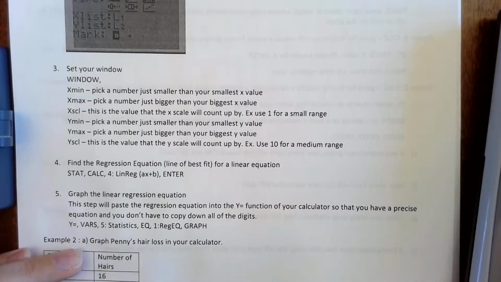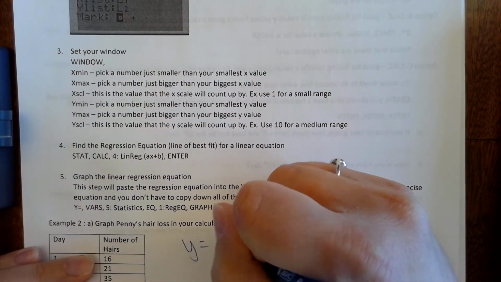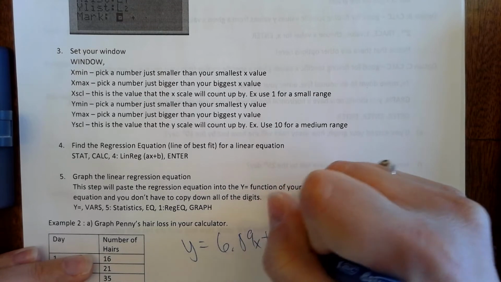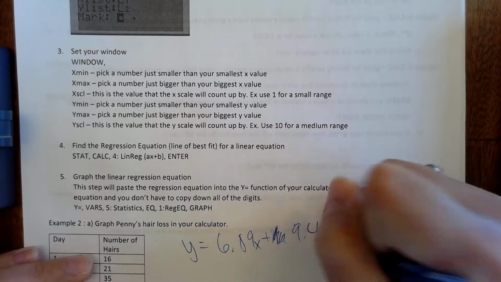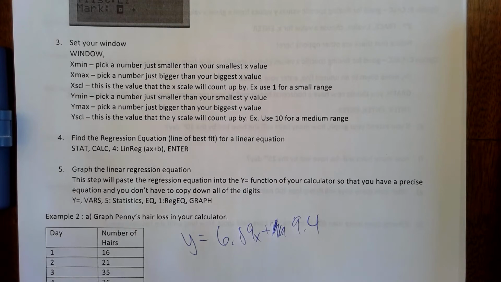So I'm just going to write mine down here, because I already did this, so I don't have to do it again later. 6.89x plus 9.4. And we're going to use 2 decimal places for everything that we do. When in doubt, use more decimal places. You could use 3 or 4 if you really felt like you should. But we definitely want at least 2, or else I have to take marks off.